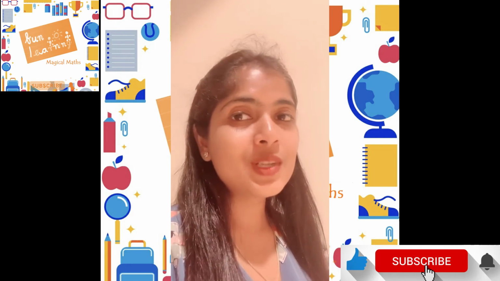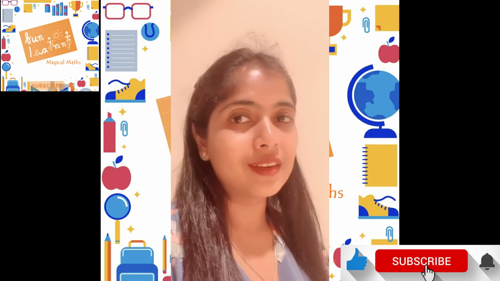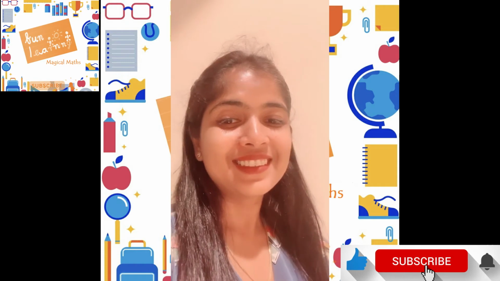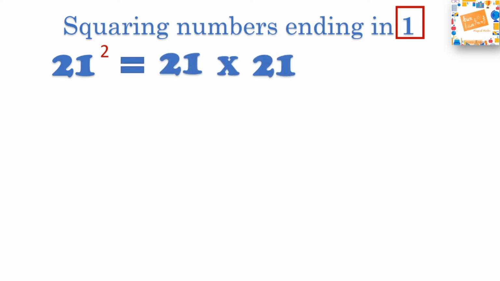But now let's look at calculating squares for numbers ending in 1. So let's get started. Here we look at squaring numbers ending in 1. Let's take a number for example to start off this exercise. So let's take 21 square, which is equal to 21 times 21. Let's find out how much this equates to using our method.